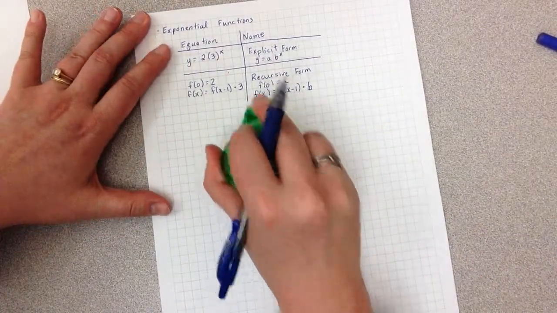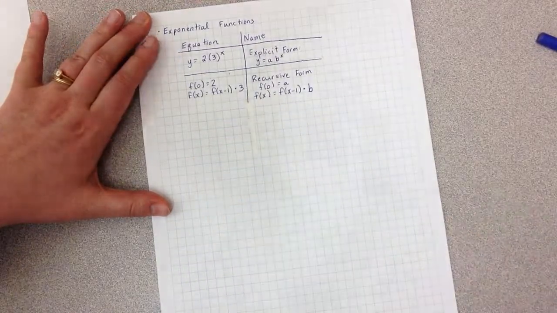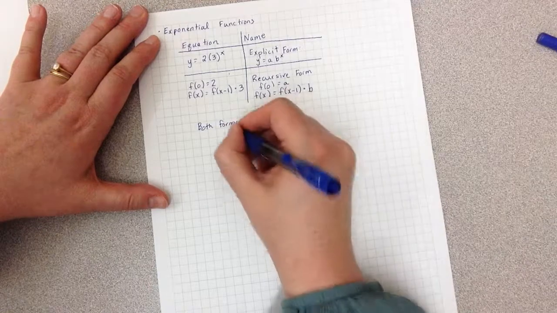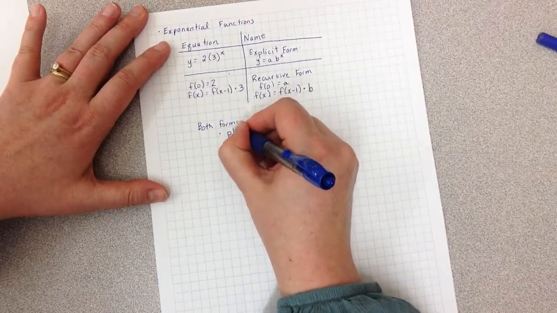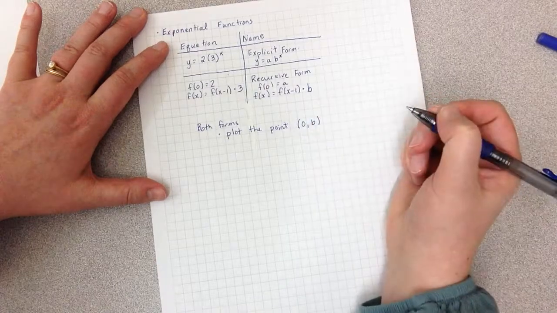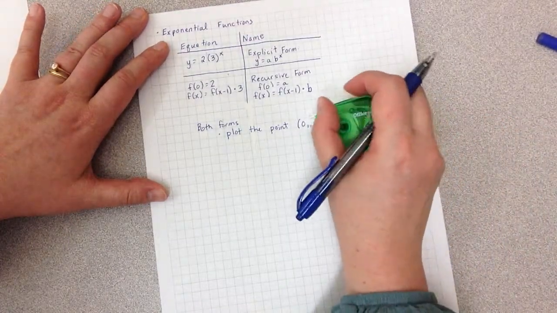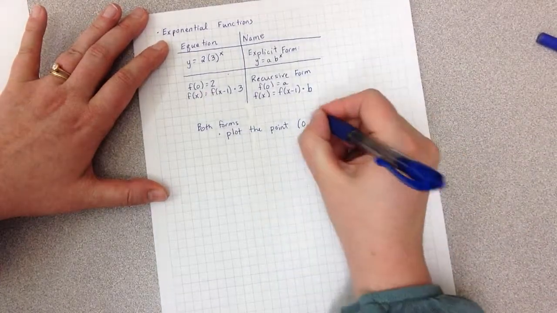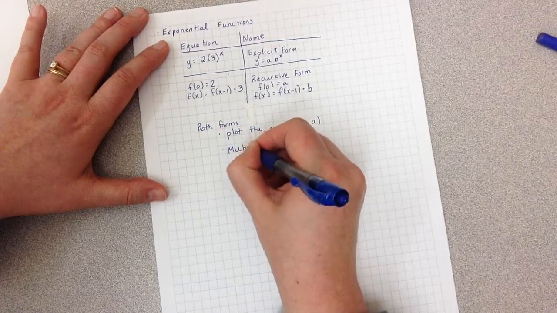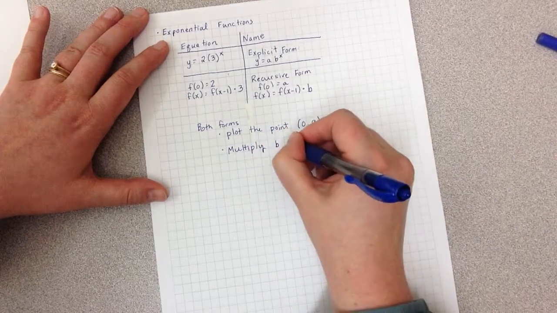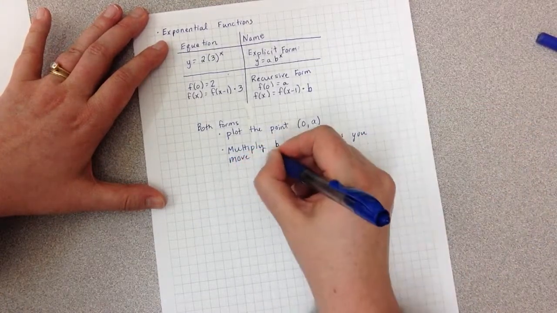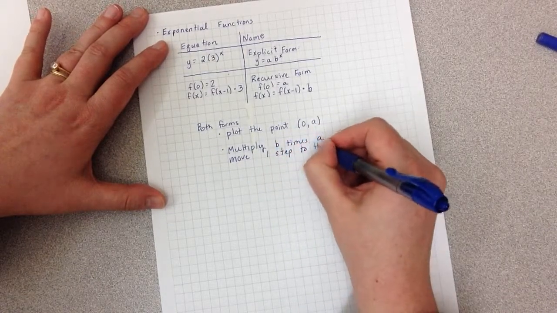Instead, we're just going to note that in both forms, you plot the point (0, a), and then from there you multiply by b as you move 1 step to the right.